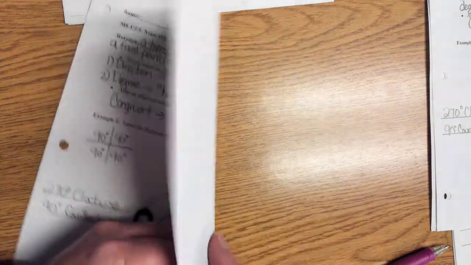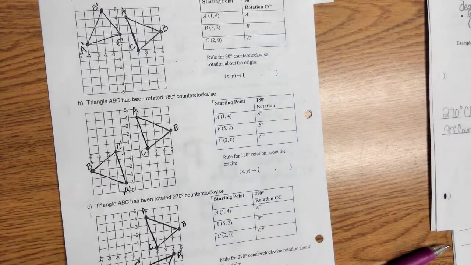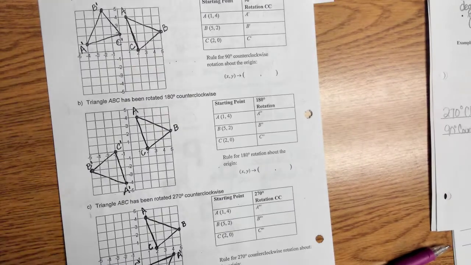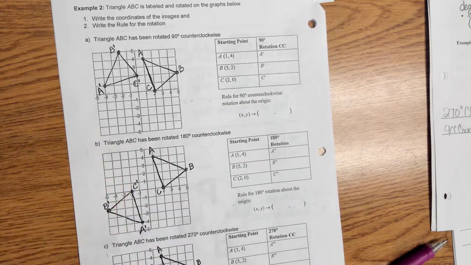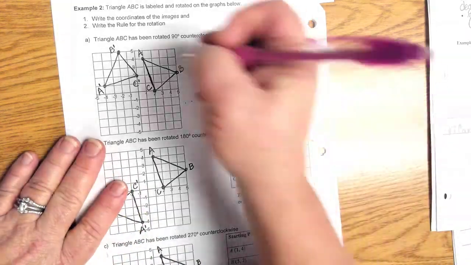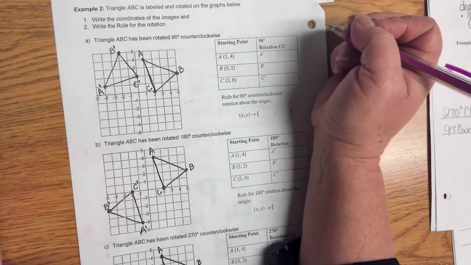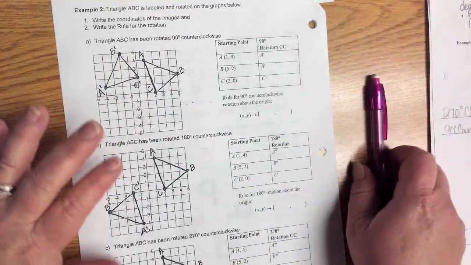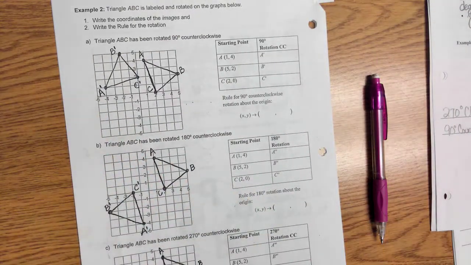Okay, let's flip the page. Triangle ABC is labeled and rotated on the graphs below. Write the coordinates of the images and write the rule for the rotation. We're going to start noting these as the original and the new, okay? Because when we get to scale factor, we need to know those terms because it's a really easy way for us to memorize how to find the scale factor.